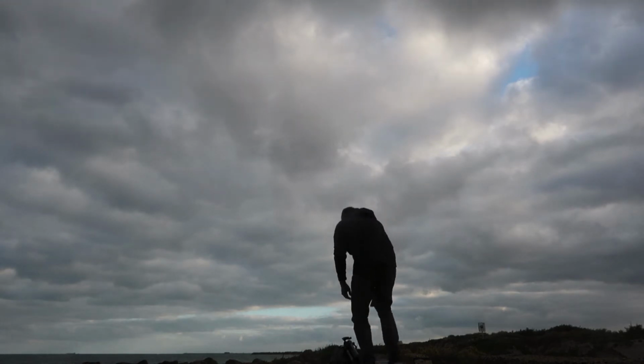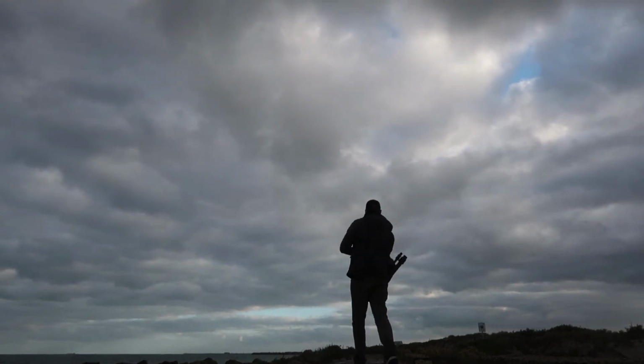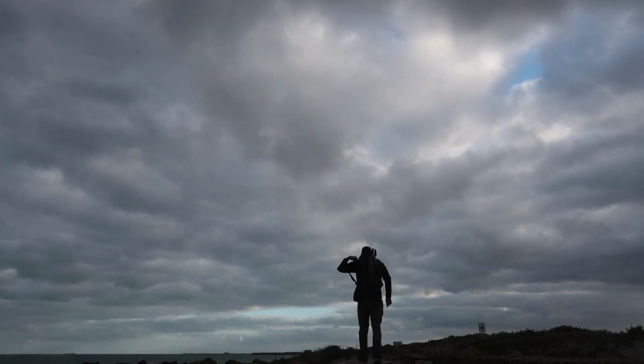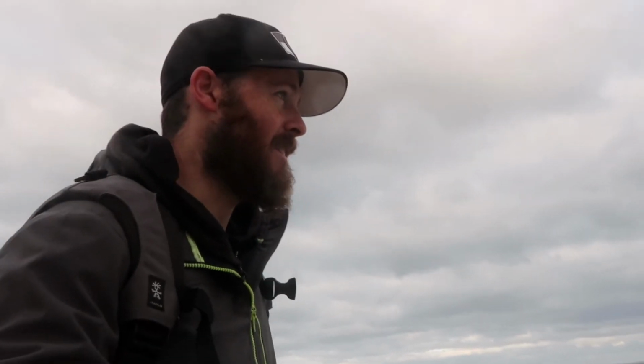Okay, here comes the rain. Alright, that's me done. I'll have to check when I get home, but I think that there'll be a couple of decent shots in there. But you just never know. Well, I never know.